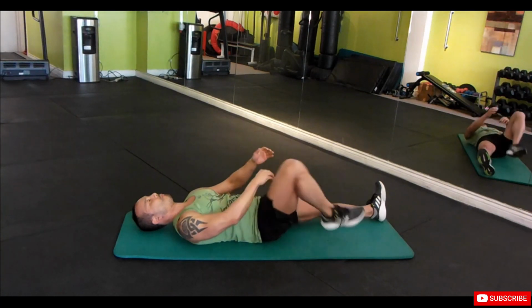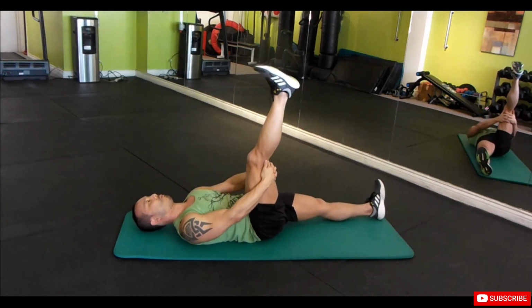We are going to stretch your hamstring again. Keeping your right leg slightly bent, grab the back of your leg with both hands and gently pull. Hold and breathe for 15 to 20 seconds.